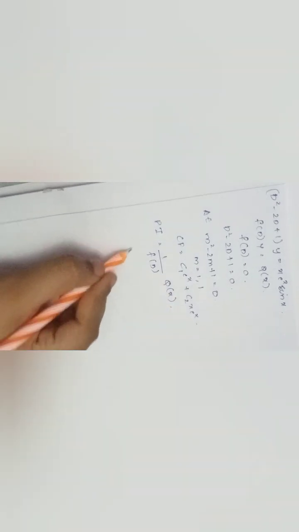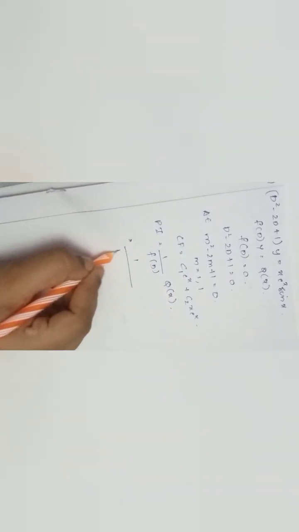That is 1 by D square minus 2D plus 1, and here Q of x is x into e raised to x into sin x. Now this is of which case? This is of the form 1 by f of D e raised to ax into V of x.